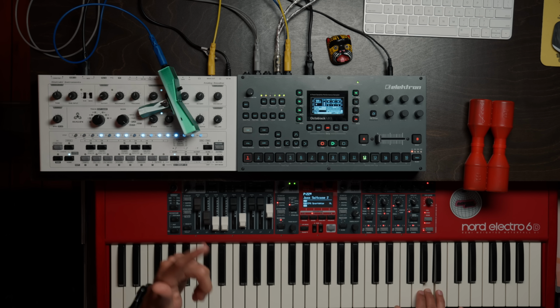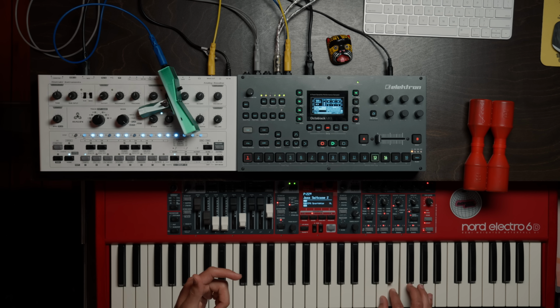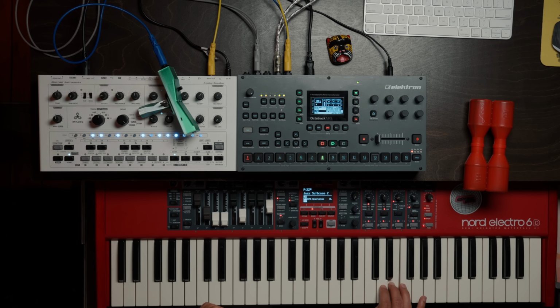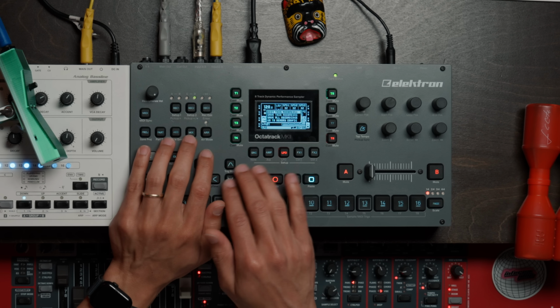All right, let's bar 1, 2. Yes, this is it. So that's the whole little 8-bar section that I wanted to grab. There it is. All right, we got it.